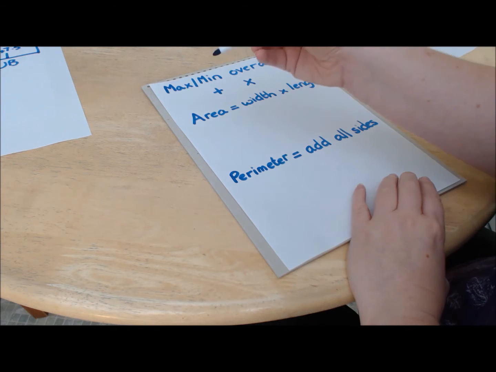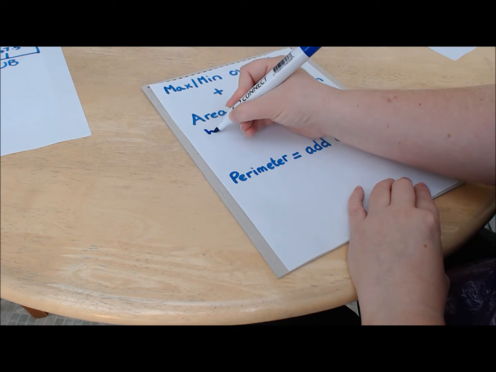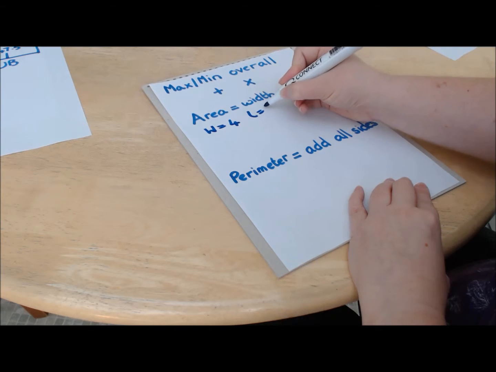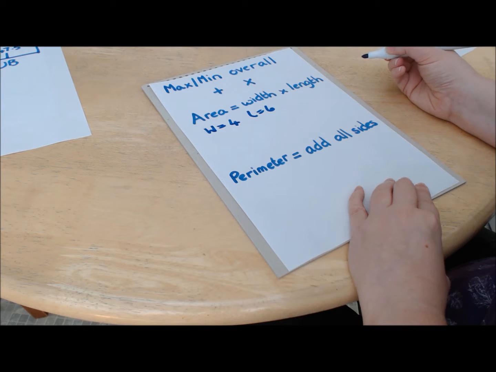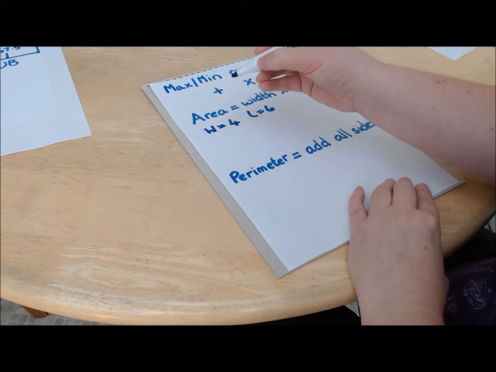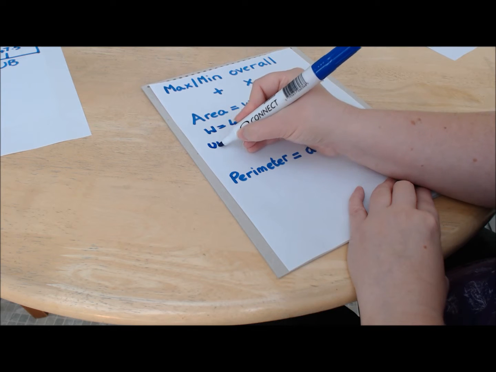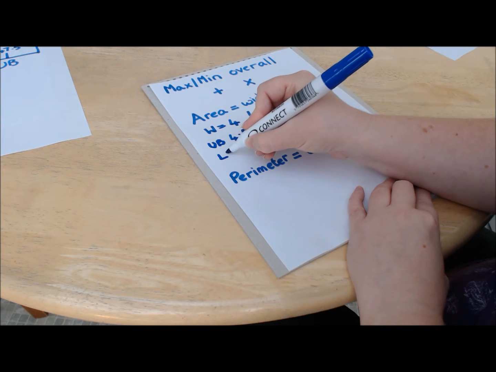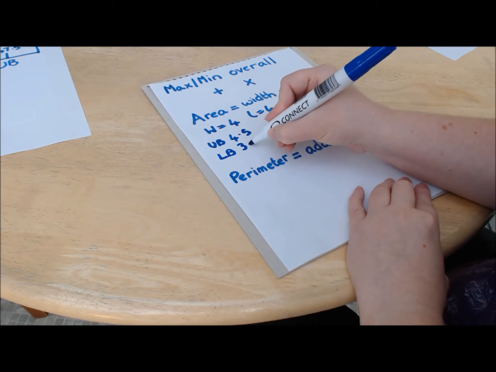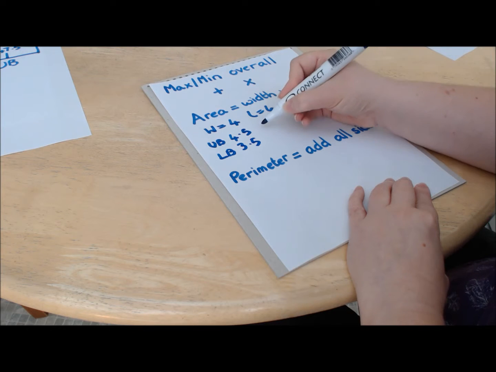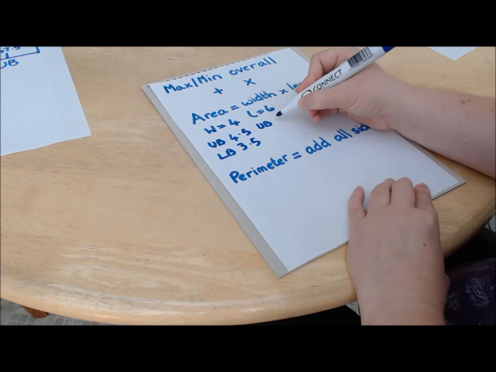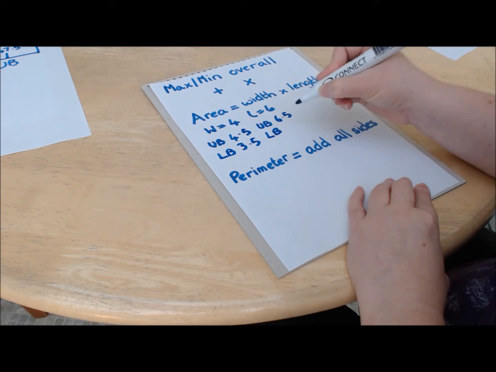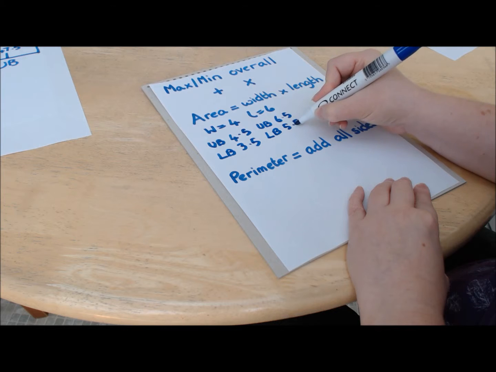Let's say first of all that our width is 4 to the nearest one and our length is 6. So that means that our upper bound of the width would be 4.5 and our lower bound will be 3.5, and our upper bound for our length will be 6.5 and our lower bound will be 5.5.